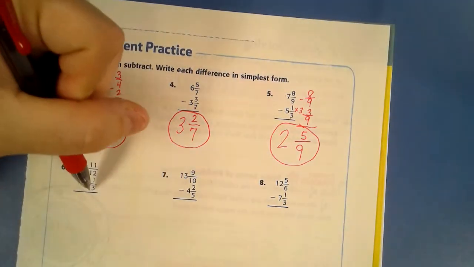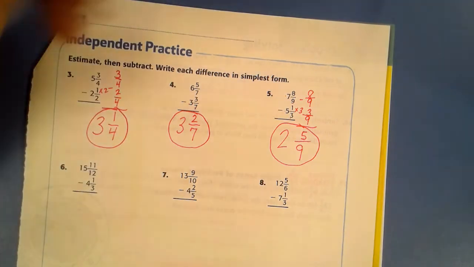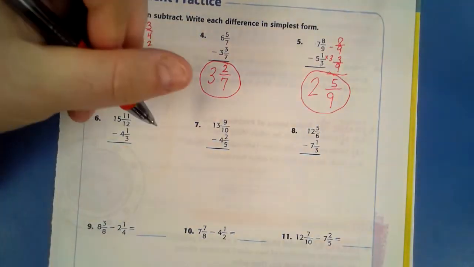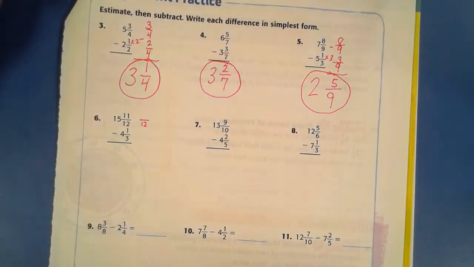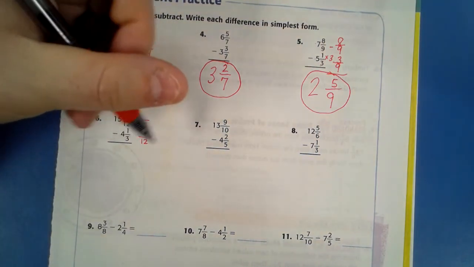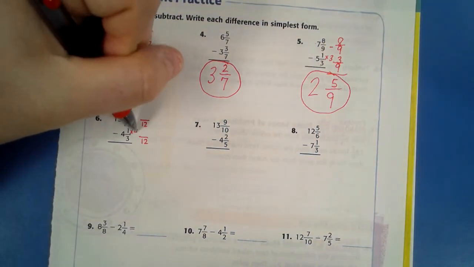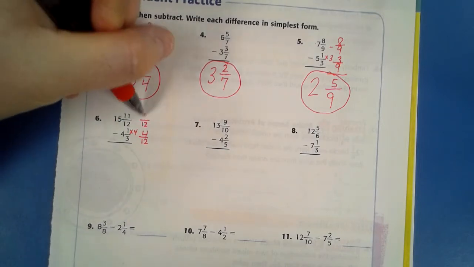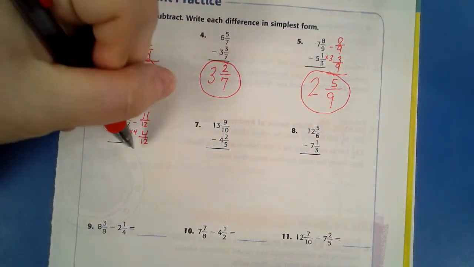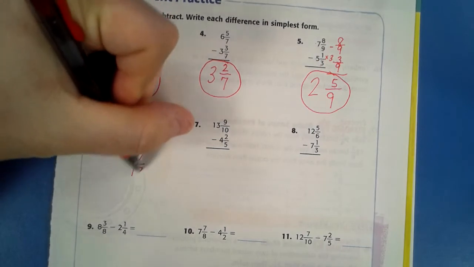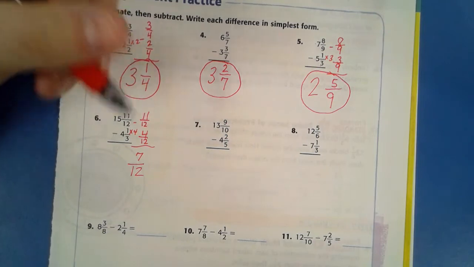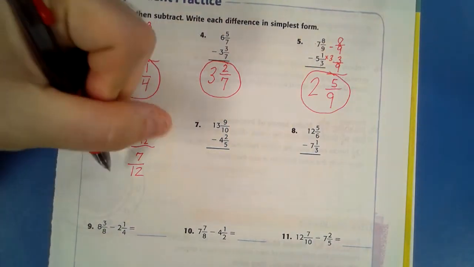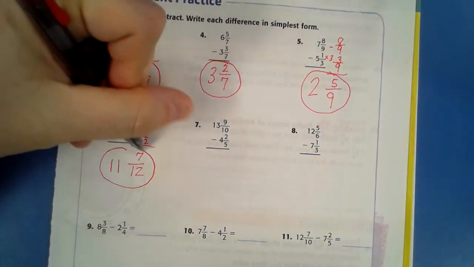Next one. Are the denominators the same? They are not. Therefore, does 3 go into 12? Yes, it does. So we're going to use the 12 up top here, and we're going to use the 12 down here. All right. What do you multiply 3 by to get 12? Yep, 4. So we're going to times this top one by 4, which gives us 4/12. Subtract 11 minus 4. That gives us 7 over 12. That fraction looks done because 7 is prime and doesn't fit into 12 evenly. 15 minus 4 is 11. So 11 7/12.